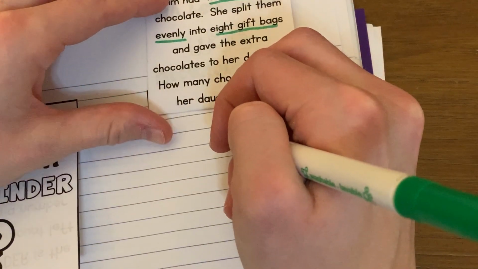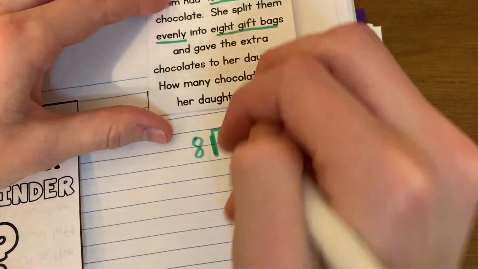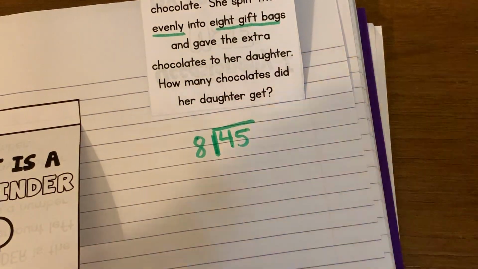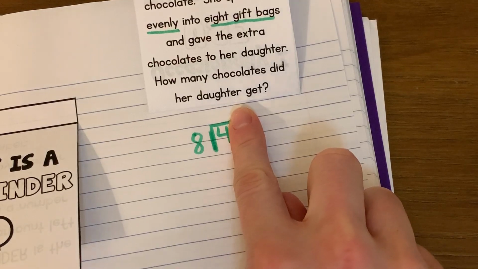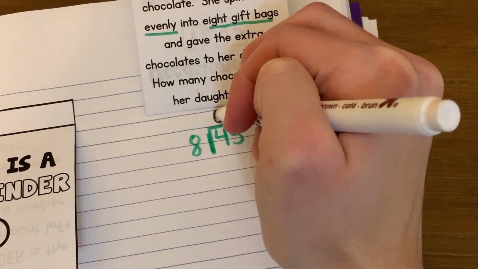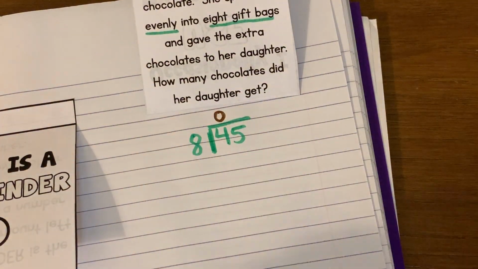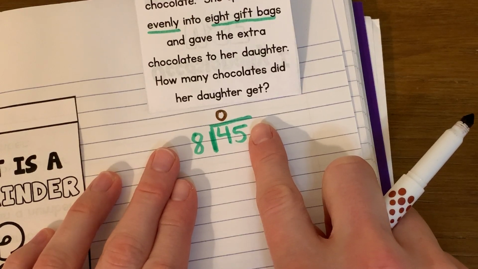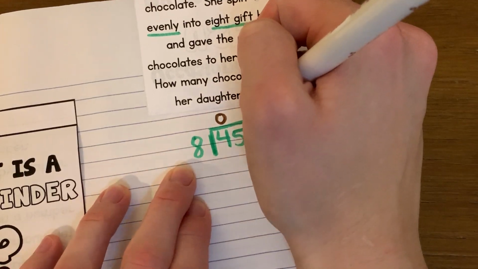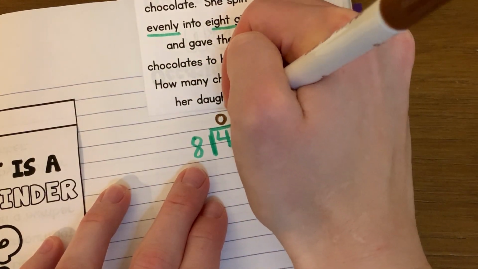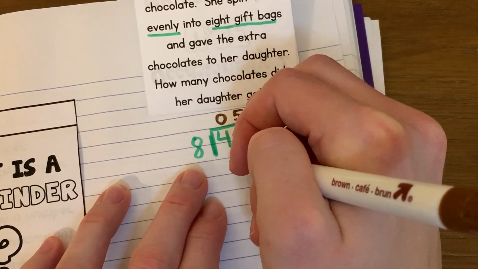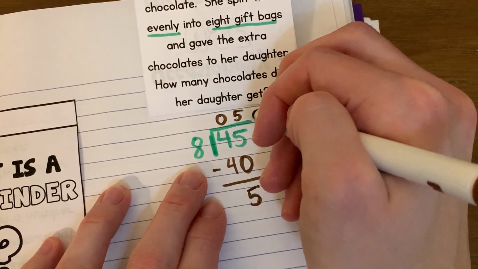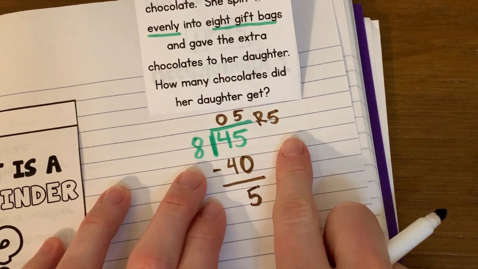All right, so let's go ahead and figure out how many she's even putting in each bag first. Okay, so I'm going to start this off by doing 8 goes into 45. Well, I can't do that, so I'm going to put a 0 there. So I'm going to ask myself next, 8 times what gives me 45 or as close to 45 as possible? Well, 8 times 5 gives me 40. And if I do 8 times 6, it gives me 48, and that's too big. So I'm going to subtract the 40, and I'm going to have 5 left over. There's nothing else to bring down, so I'm going to have 5 remainder 5, okay?